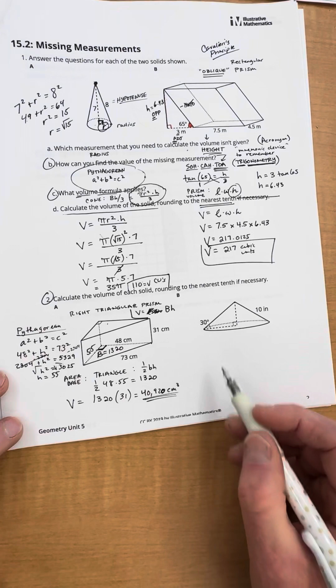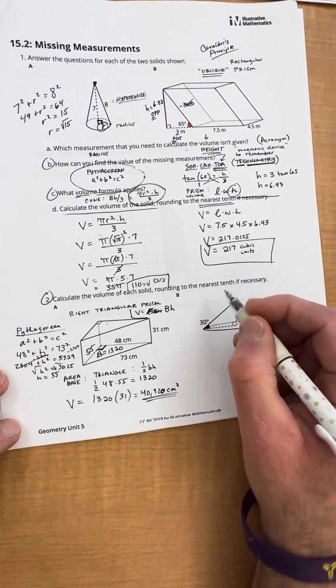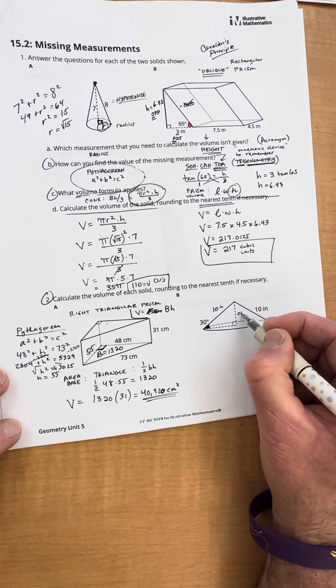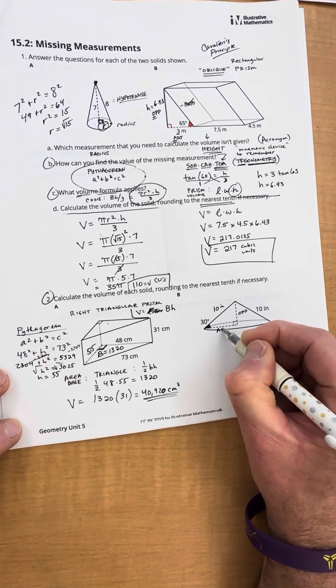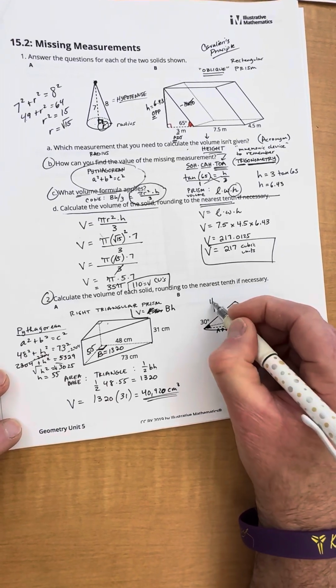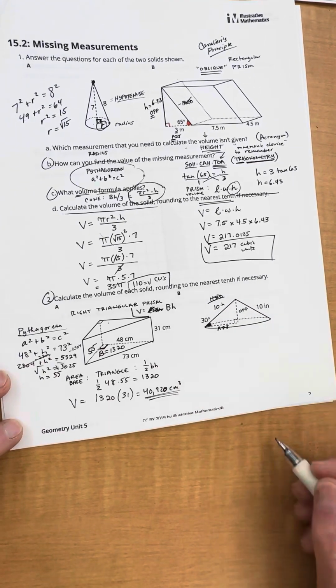I gotta hustle. All right, so there's a 30-degree angle and a 10 right here. Opposite. Adjacent. So we need to use this hypotenuse to solve for the height.